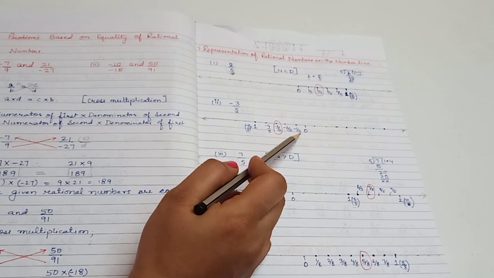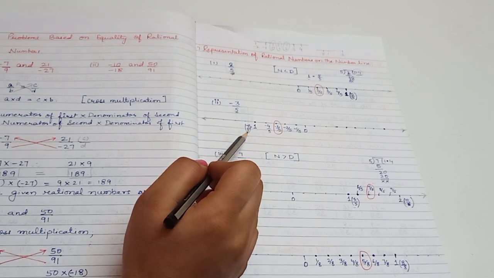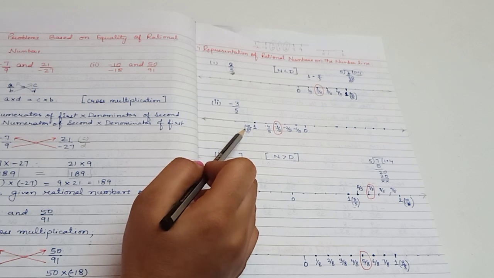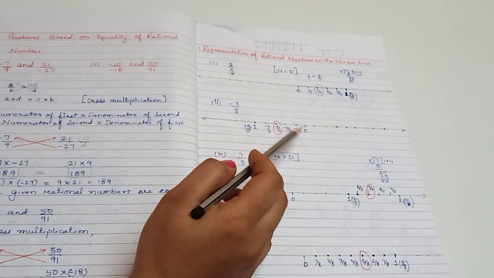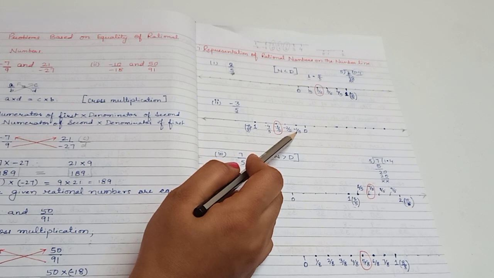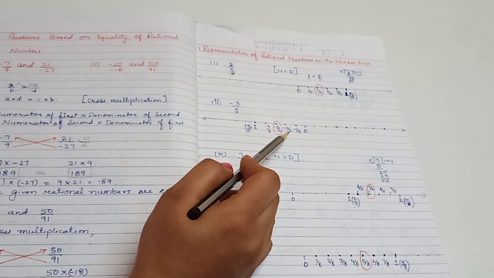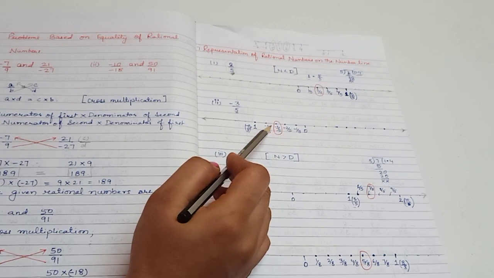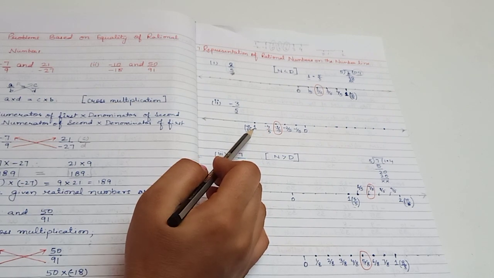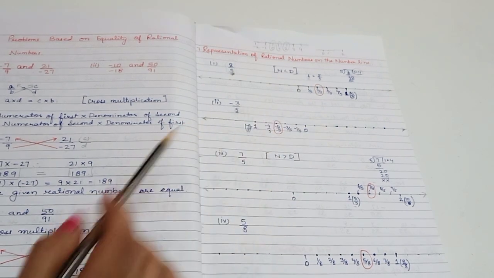So here minus 1 can be represented as minus 5 by 5, right? Now the next number can be minus 1 by 5, then minus 2 by 5, minus 3 by 5, minus 4 by 5, and then minus 1, that will be minus 5 by 5.